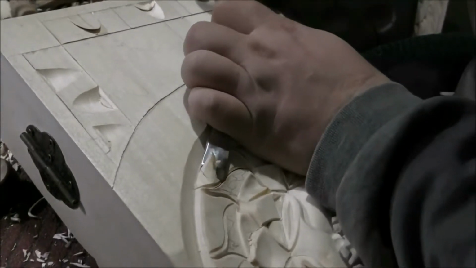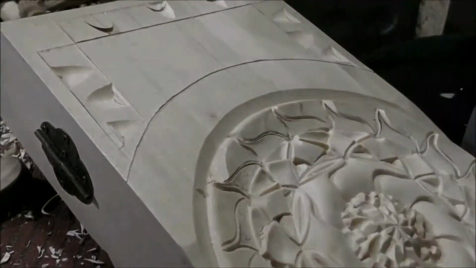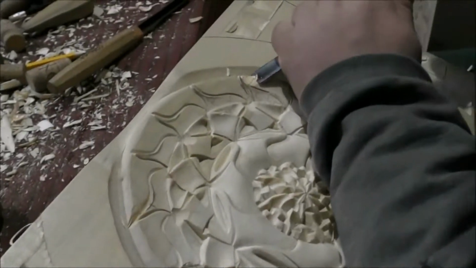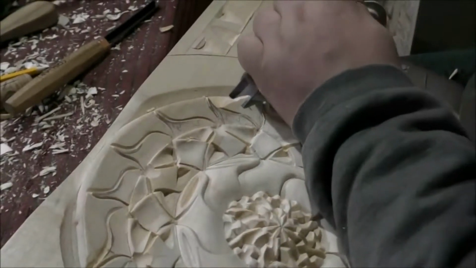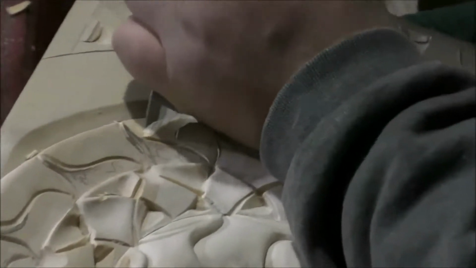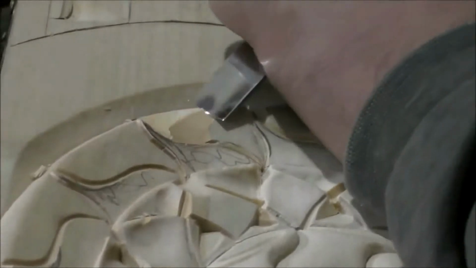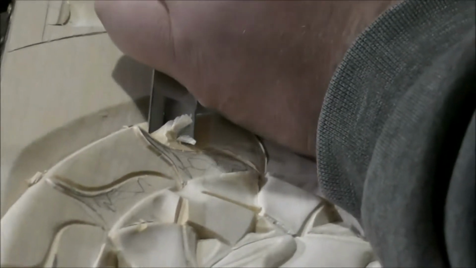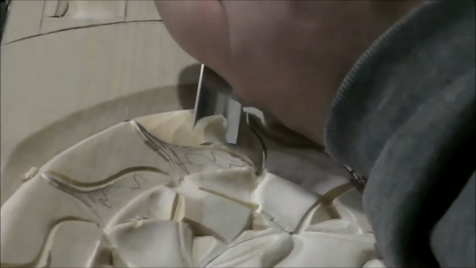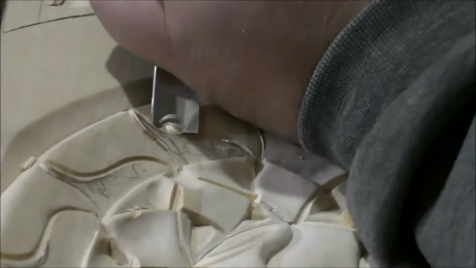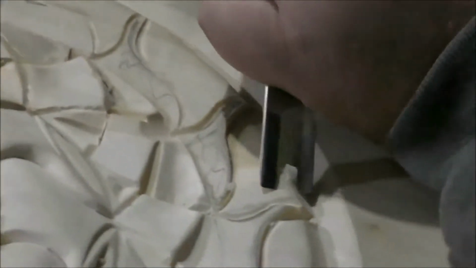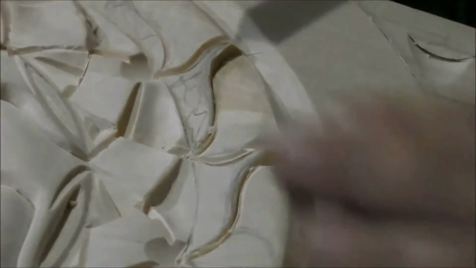Carefully, like this. Don't hurry. Move down. Of course, the process is longer, but believe me, it's worth doing. Here, work carefully.